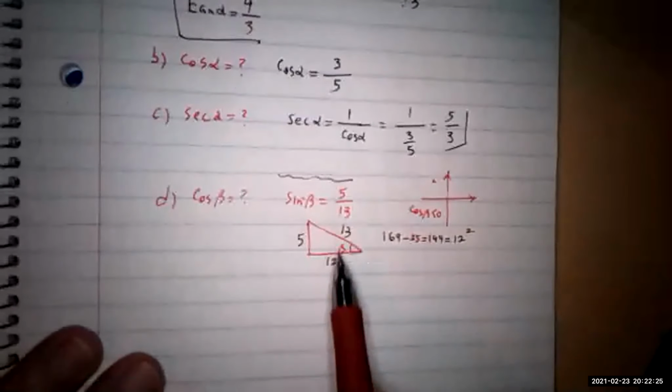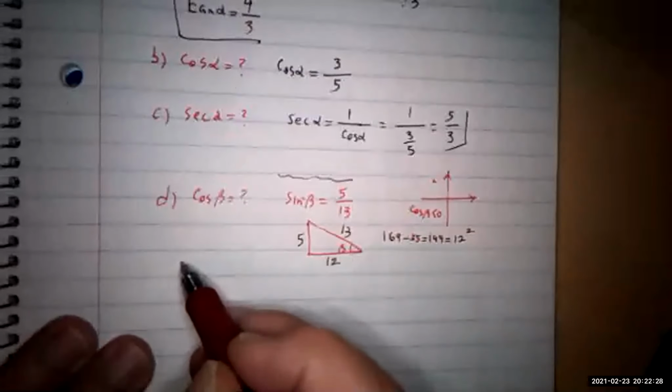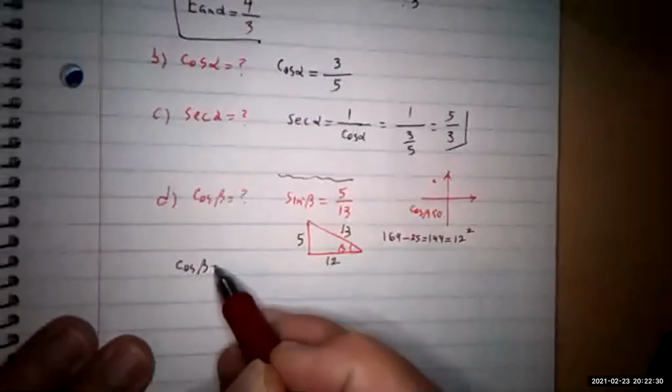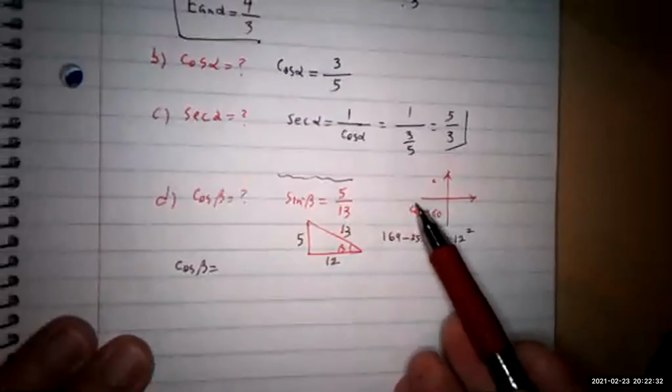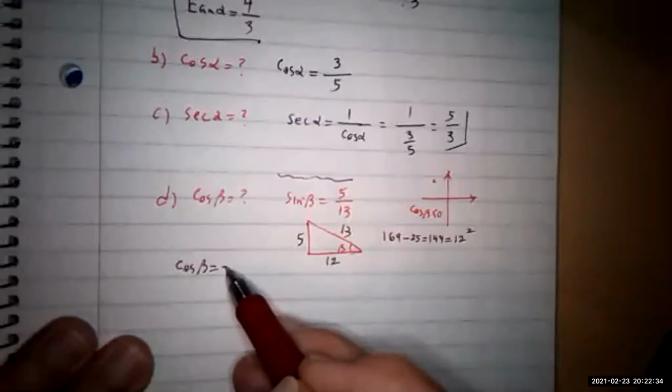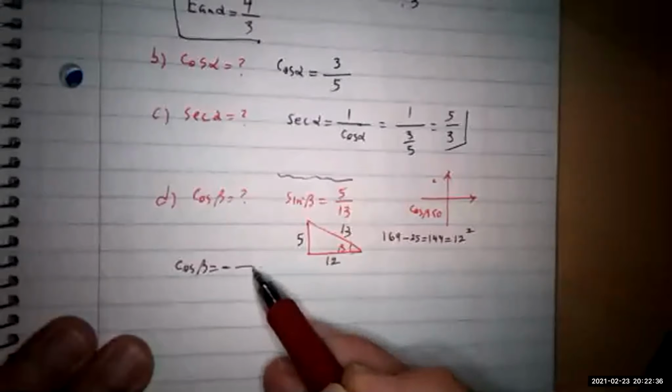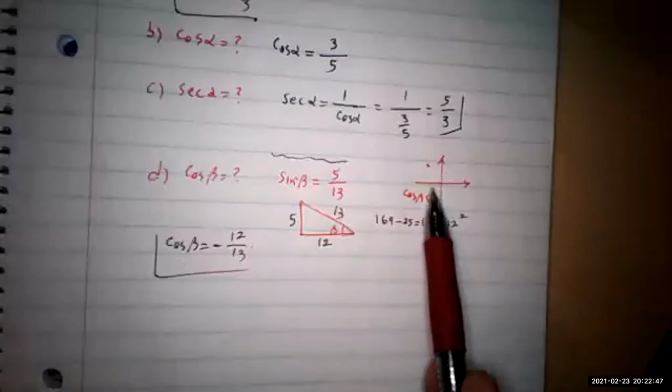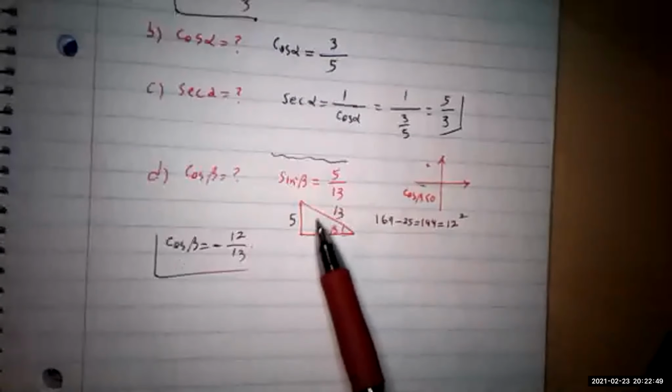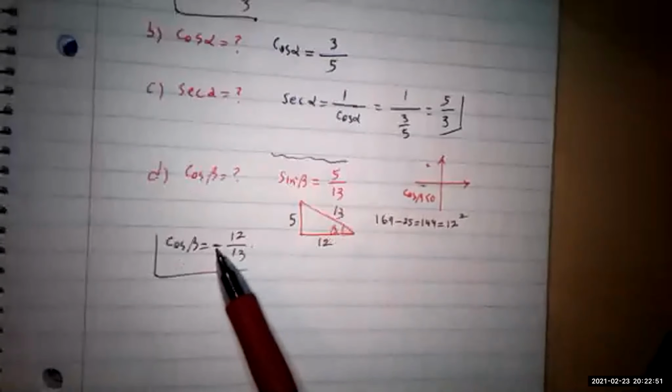Now, if you want to stay with this one, this is the way you do it. Cosine of the beta. You know that the cosine is negative, so it's the negative of 12 over 13. Just make sure that you don't miss those signs. Cosine is negative. So we can use the right triangle version, but apply the negative sign first. Any question? No. So that's the cosine.